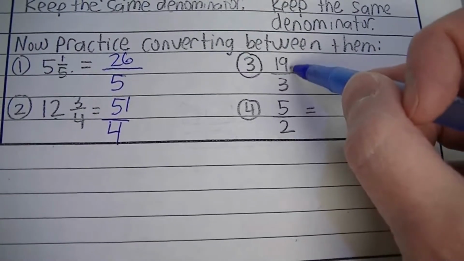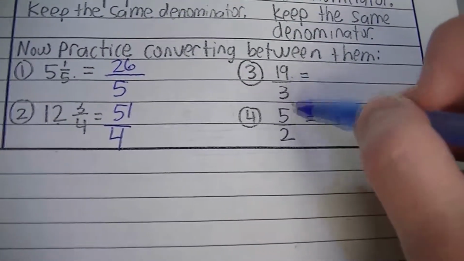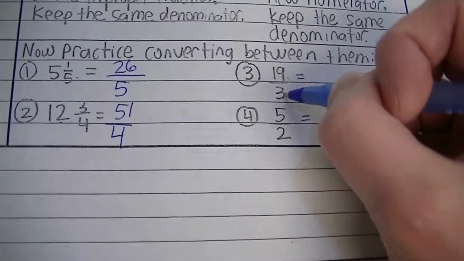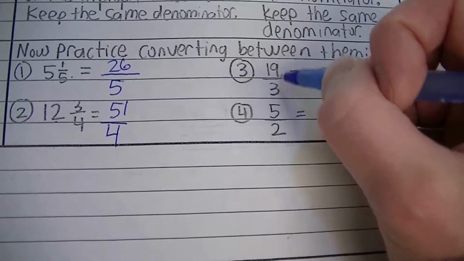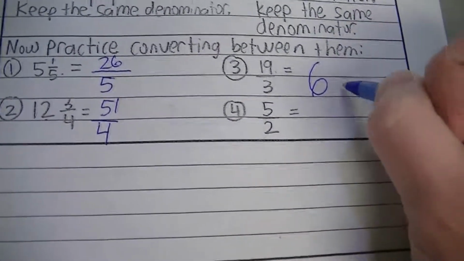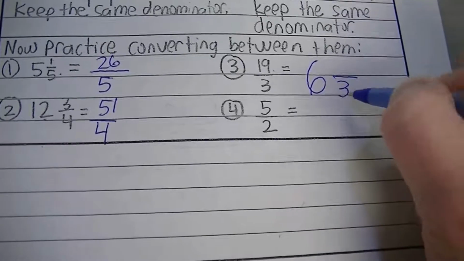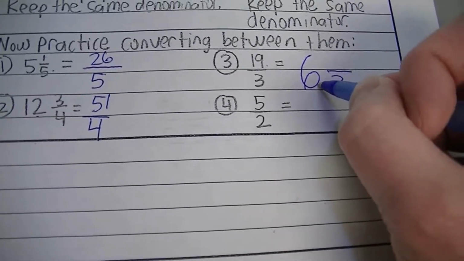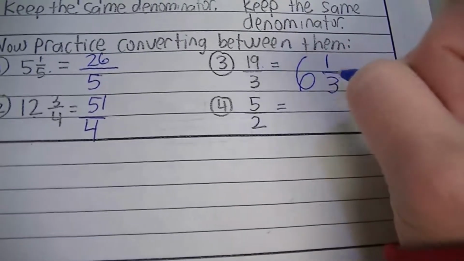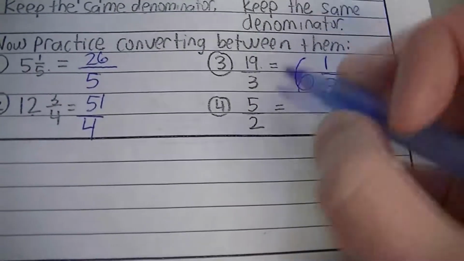Okay, to go from an improper fraction to a mixed number, if you don't remember, you can go ahead and look at the above directions, or you can think to yourself, how many times does 3 fit into 19? And it fits in 6 times, so that's our whole number. Remember to keep that same denominator. 3 times 6 is 18. We would need 1 more to get to that 19. So 19/3 is equal to 6 1/3.